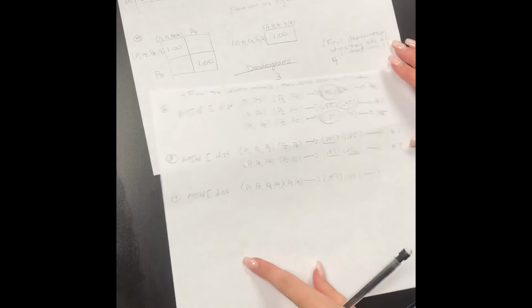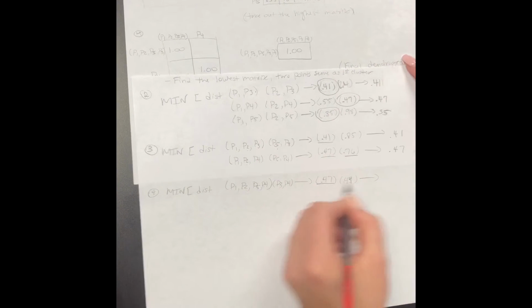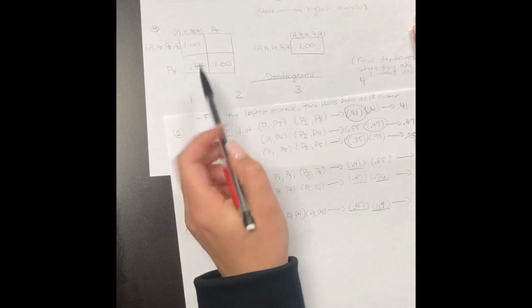So our final table is basically just one step. We're going to be looking at P1, P2, P5 to P4, and then P3 to P4. So we look at this, P1, P2, P5 to P4, and that's 0.47, as you can tell. And then we do P3 to P4, and that is 0.44. So the smallest out of those two is 0.44, so we go here and fill in 0.44. And then as you can tell, that matrix is done with, and this is our final go-to.